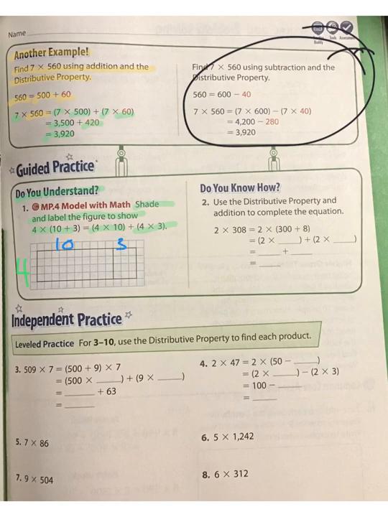So each row across is 10 plus 3 more, and we have 4 rows. That is the same as doing 4 times 10, which is 40, plus 4 times 3, which is 12. 40 plus 12 is 52. You would get the same answer with both of those problems on either side of the equal sign.